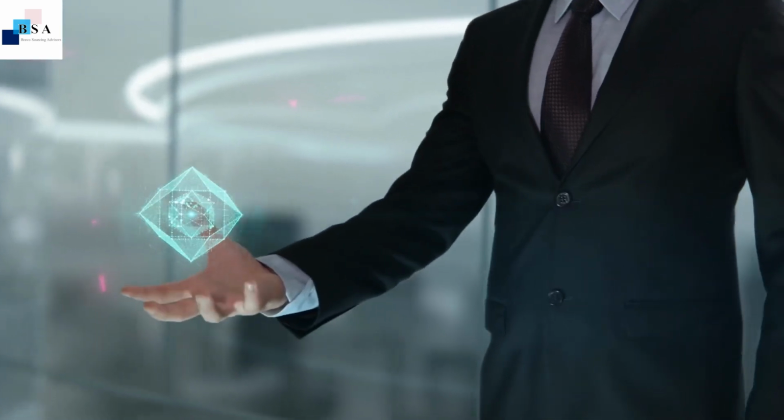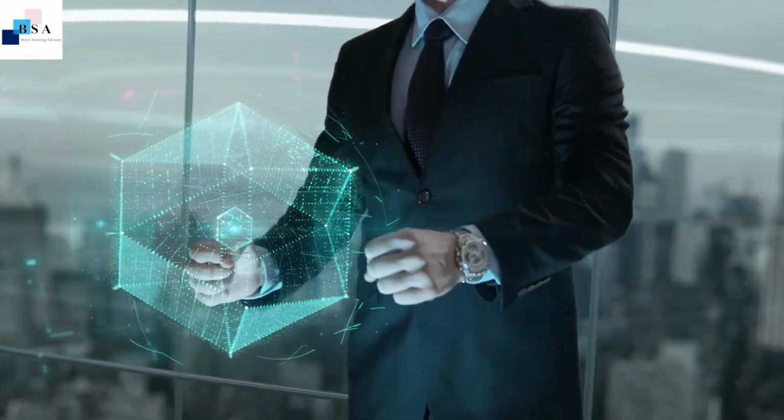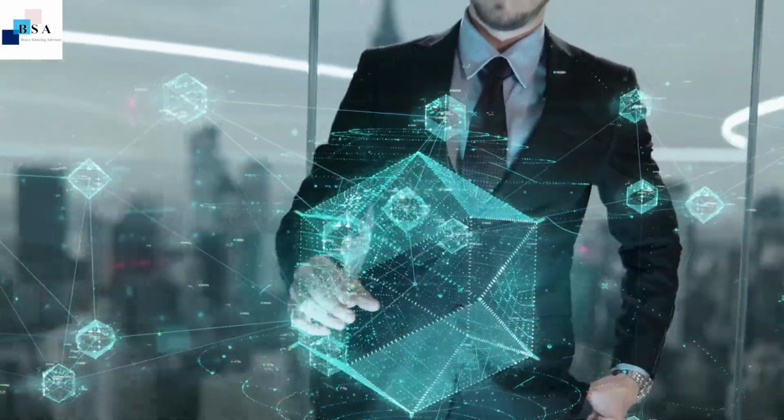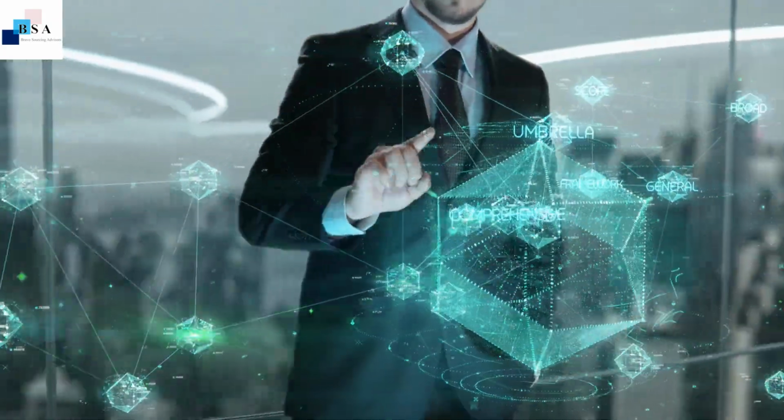By illustrating the broader impact, you help team members see the ripple effects of their actions, encouraging them to consider the bigger picture in future decisions.